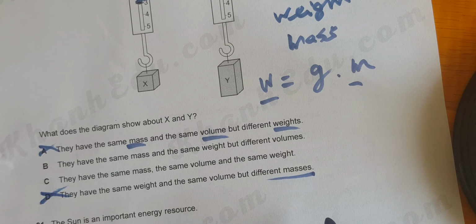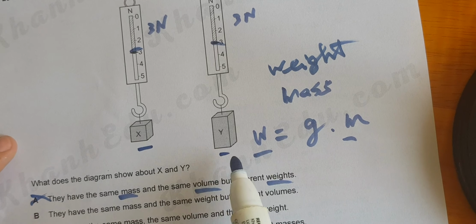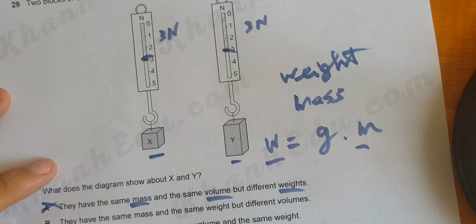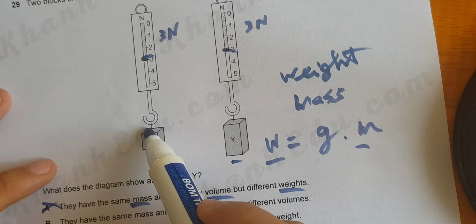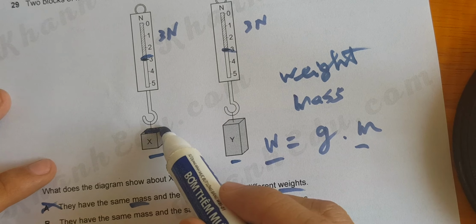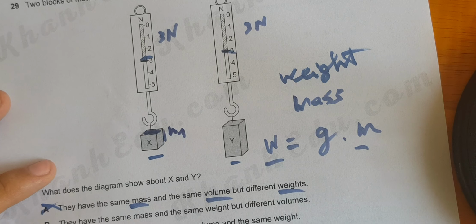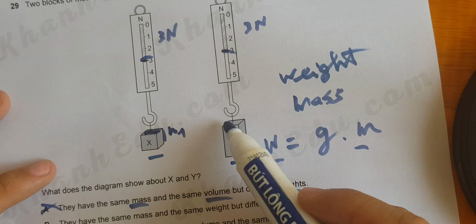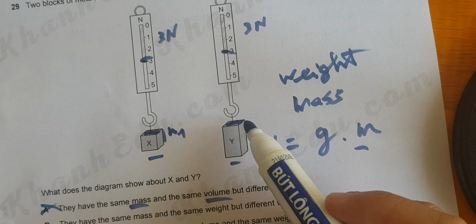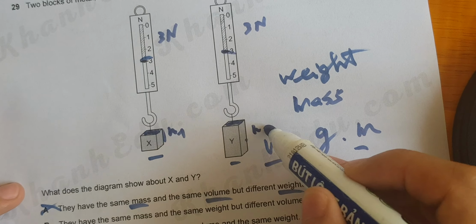And the last one is the volume. Let's take a look at the objects X and Y. What is the volume of X? The volume of X would be calculated by using the area of the top surface times the height, what we can call h1, and the volume of the block Y would be calculated as the area of the top surface times the height, or we can say h2.